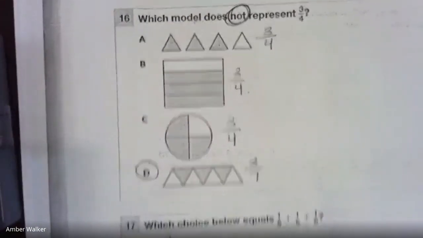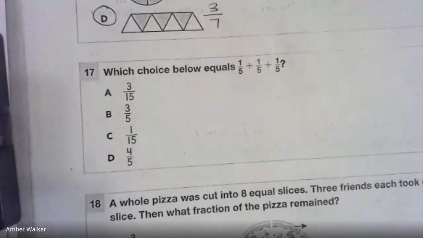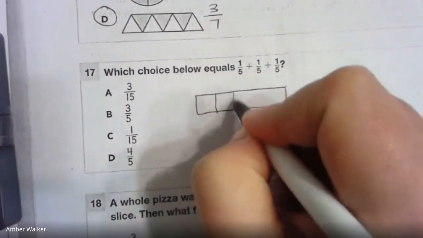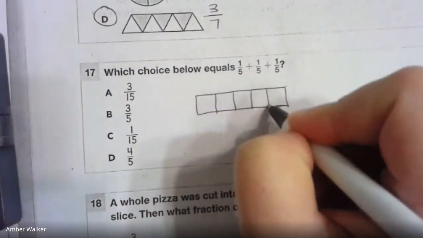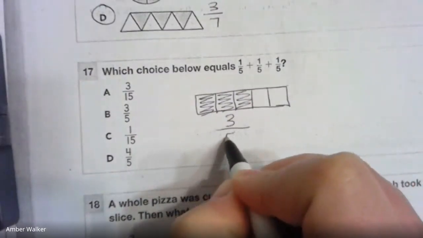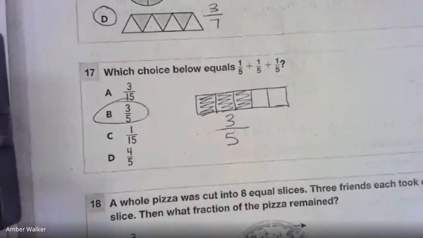Read every word. Number 17, which choice below equals 1/5 plus 1/5 plus 1/5? If I have a candy bar and I cut it into 5 equal pieces, and I take 1/5 plus 1/5 plus 1/5, that leaves me with 3/5 of that candy bar. The correct answer is 3/5.